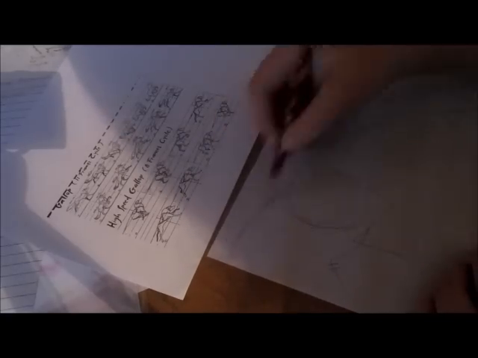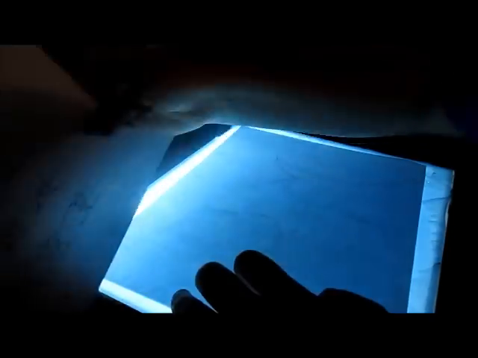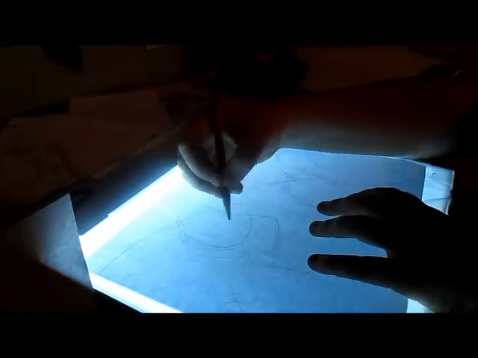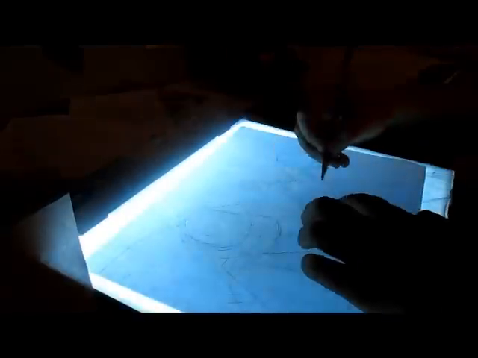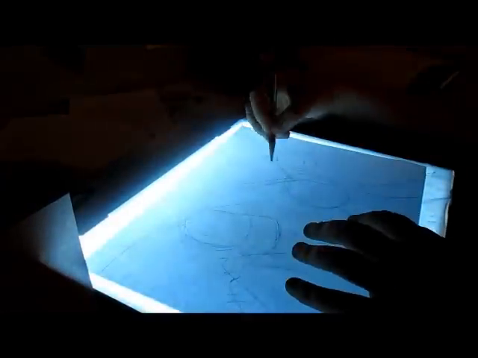The first true step of animating is the rough sketches. It's not pretty, but it does give you form and allows you to understand the placement. To see through to the other frames, many animators use light tables. In this tutorial, I will be using a light table so that I can see through to my other frames.